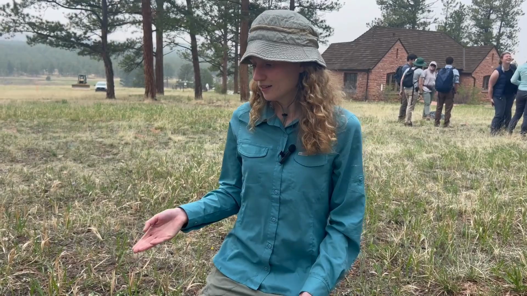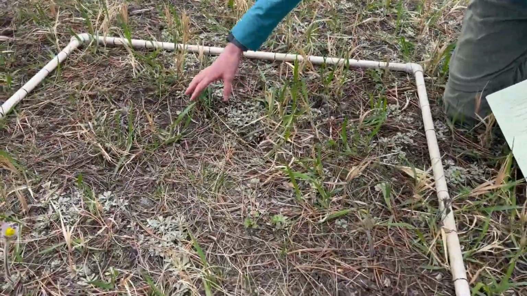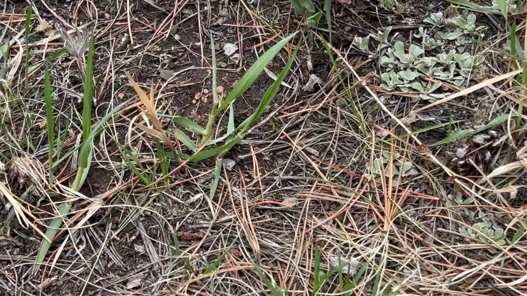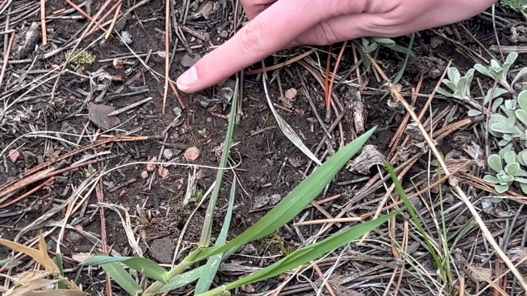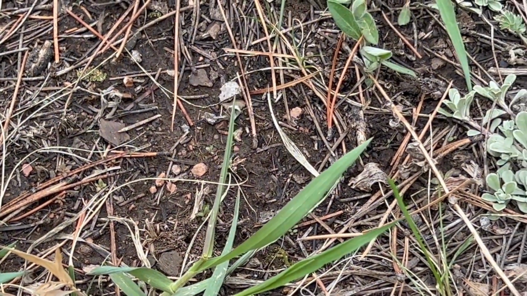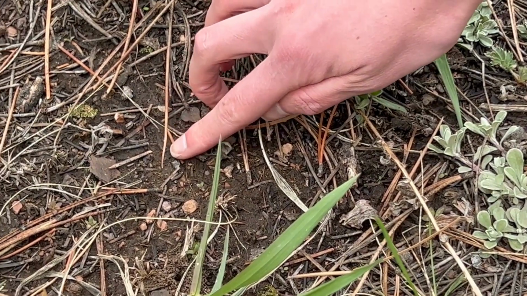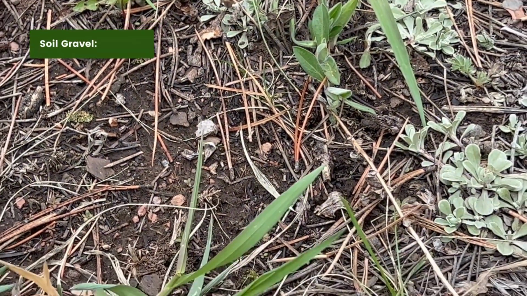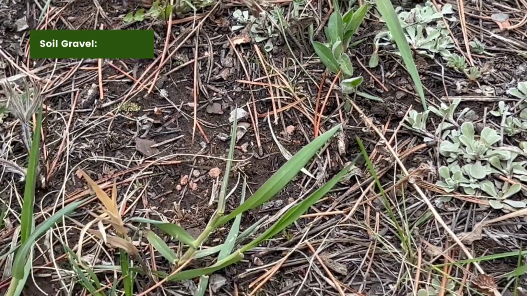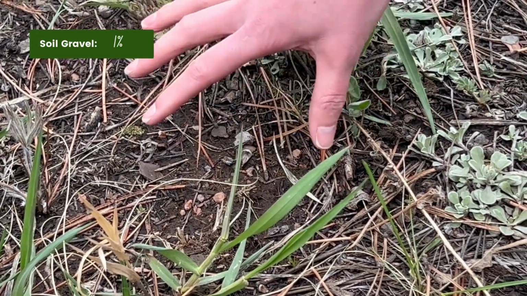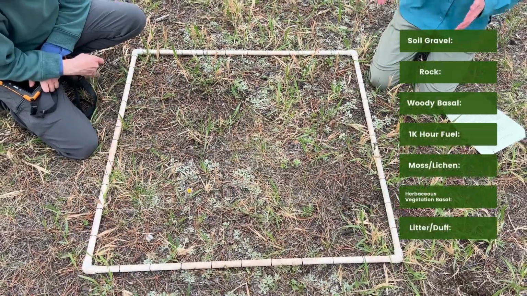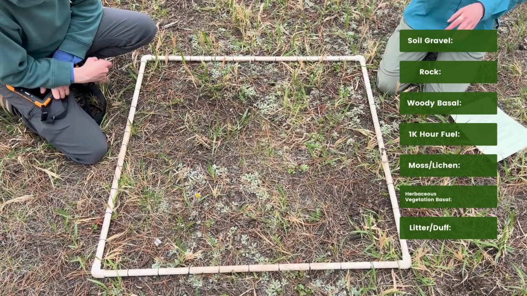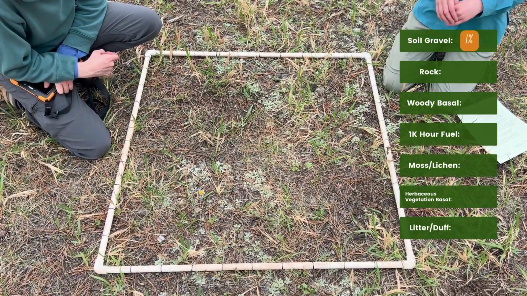For example, in this quadrat, we have our soil gravel, which is mostly this in here. You can see here that there's a lot of litter interspersed. Whenever there's a single pine needle, we count this area as litter, and then everything around that would be soil gravel. So for this one, it's just kind of this area here. I would say 1%.